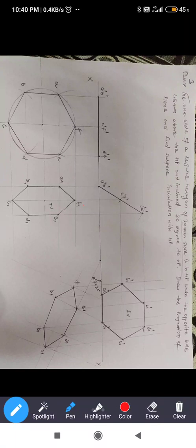So what is the question? One side of the regular hexagon is 30 mm, and the side is in HP. When you see the words "is in HP", one thing is clear: you have to make this below the xy line, because this is a very clear line. From here you can easily get where your first figure, that is the true surface, is made. So this is in HP.